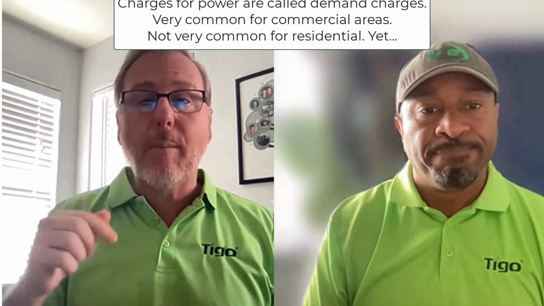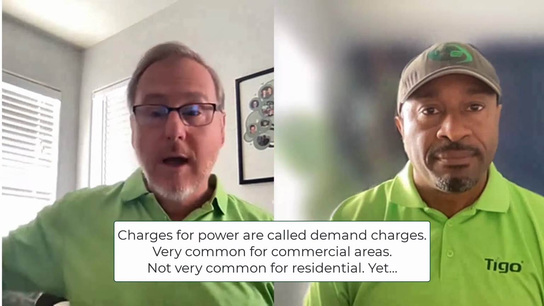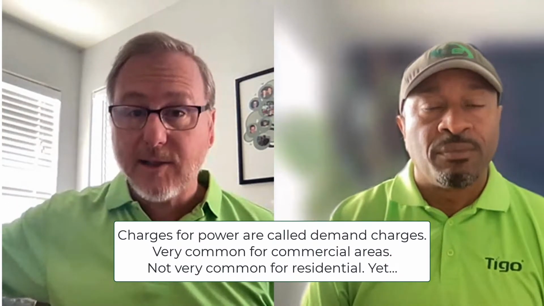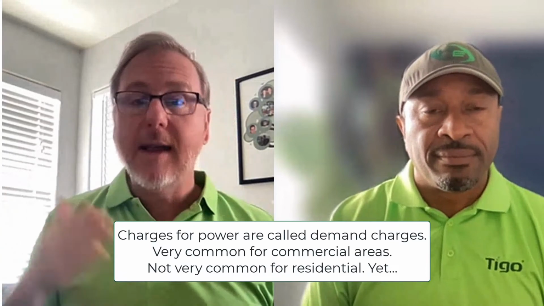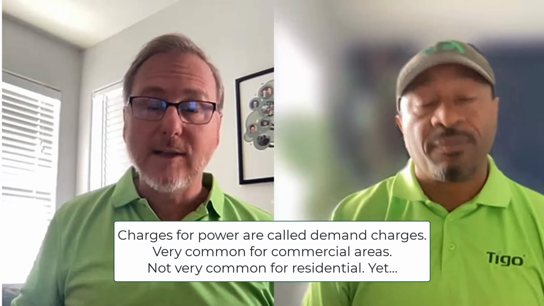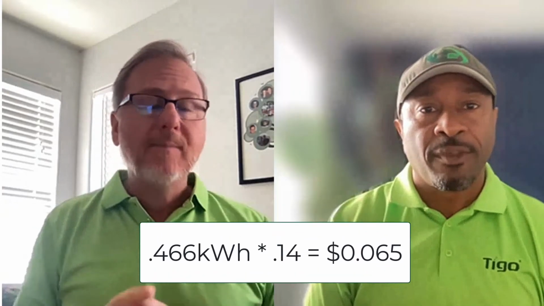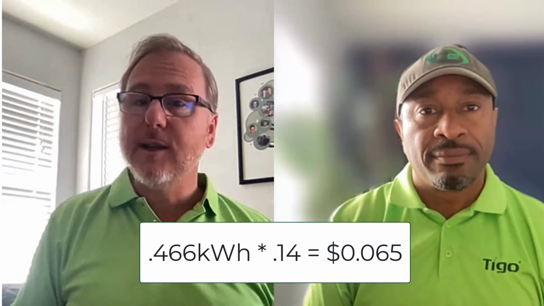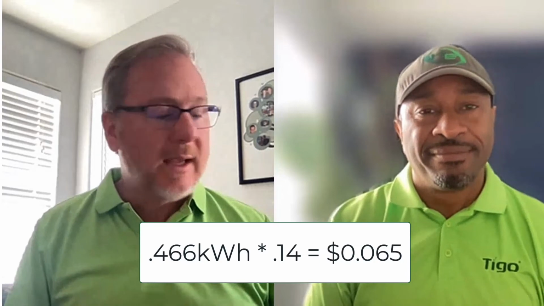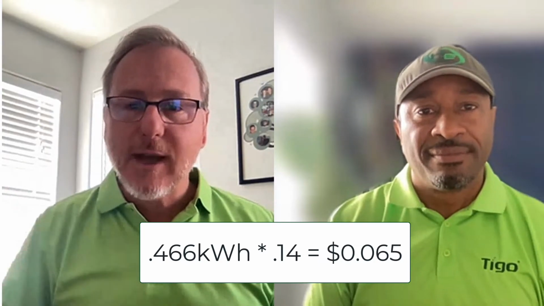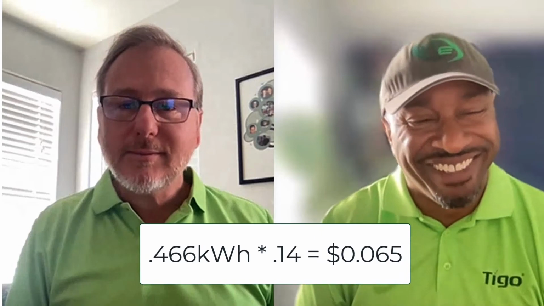They don't charge you for the power. They don't charge you the 1,400 watts. I'm charged by how long I use the 1,400 watts. So if it's 0.466 kilowatt hours and my utility rate is 14 cents a kilowatt hour, well, it just cost me 6.5 cents to cook those dino nuggets. Well worth it, by the way.